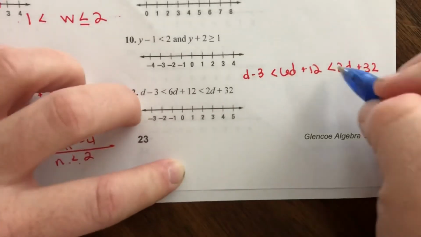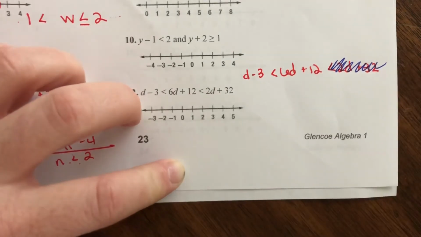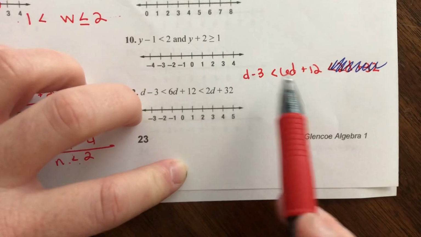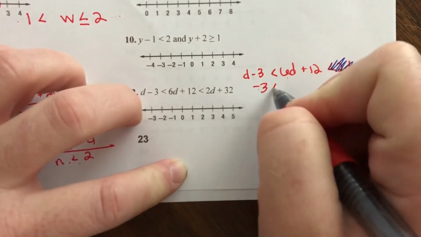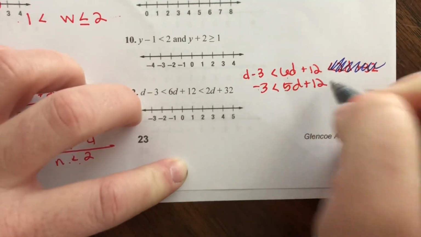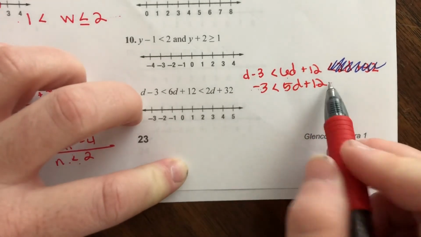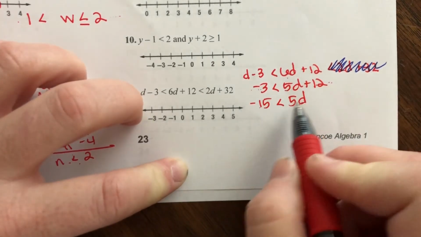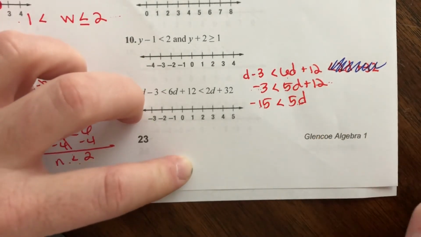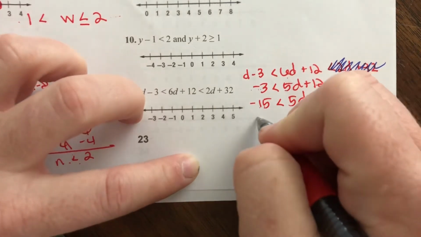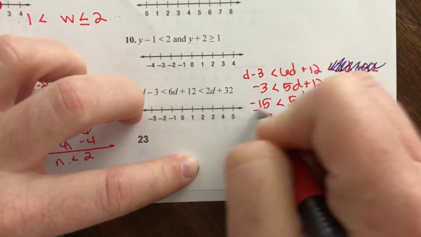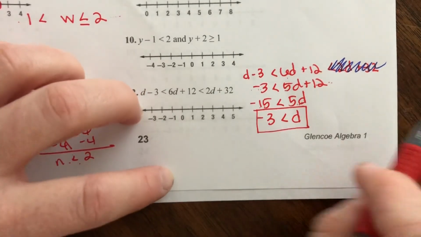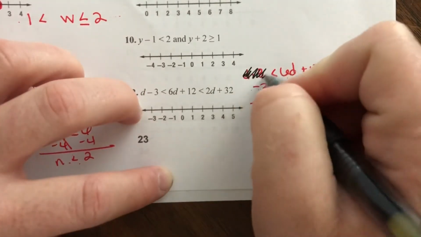So first thing I'm gonna do to solve this is just look at this side. I think this will be easier to do it this way. To get D by itself, I need to get rid of the smallest, so minus D. So I'm left with -3 is less than 5D plus 12. Then I subtract 12 from both sides. -15 is less than 5D. Then I divide both sides by 5. When you divide by a positive, your sign does not flip. So this is -3 is less than D. So there's one of my answers, right?